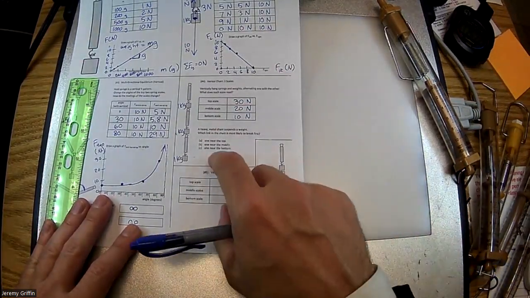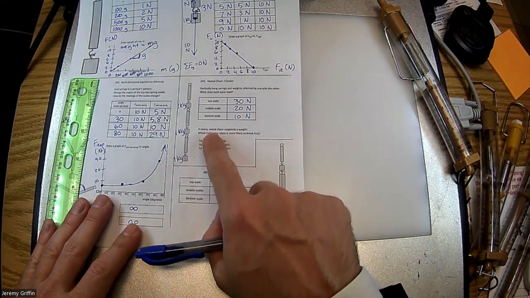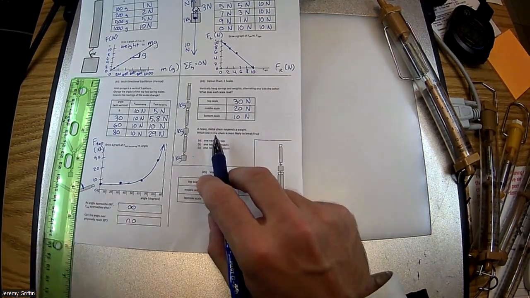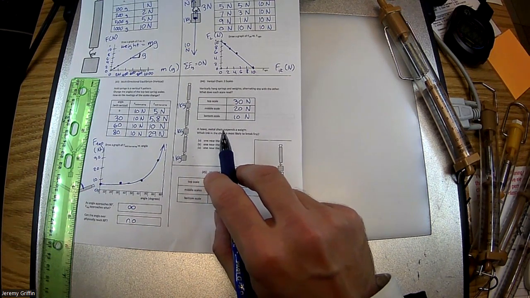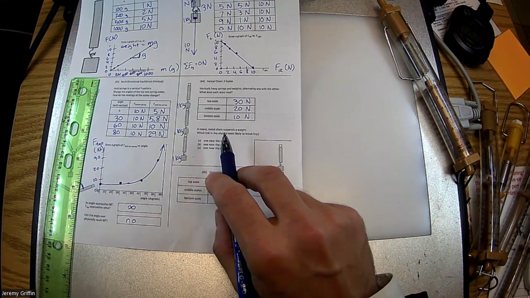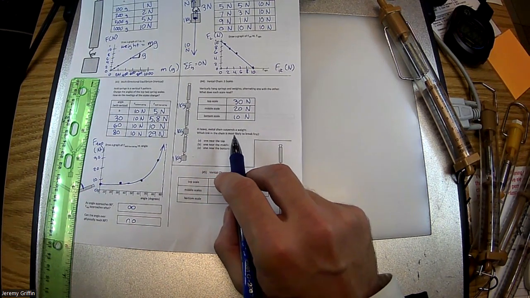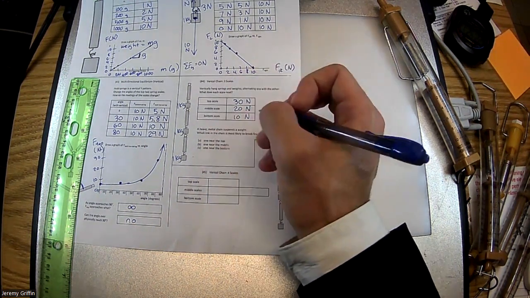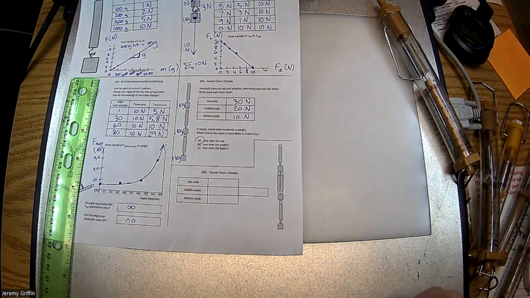Okay. A heavy metal chain suspends a weight. So there's some old chain just hanging in a warehouse, been hanging there since 1940. It's old, rusty. Some of the links are ready to go. Which link is probably going to break first? One near the top, right? So like that, right?